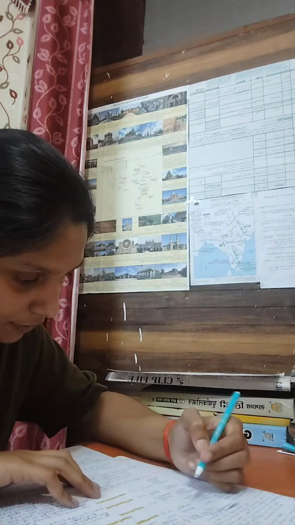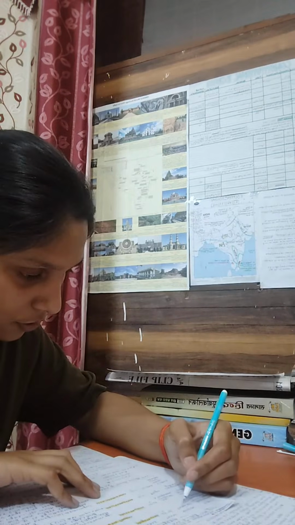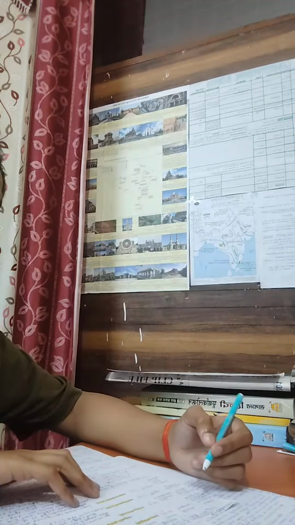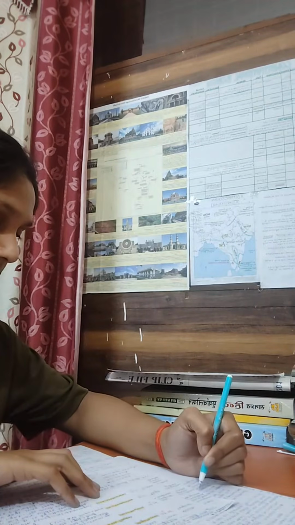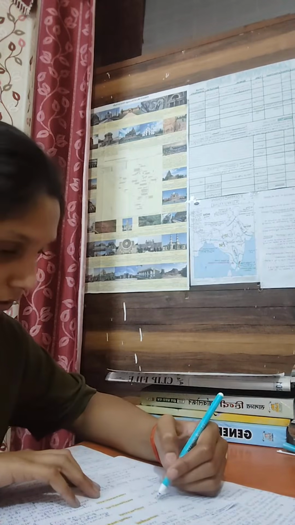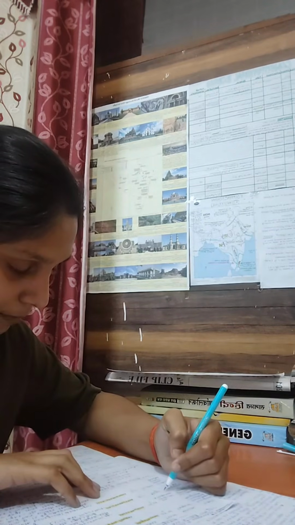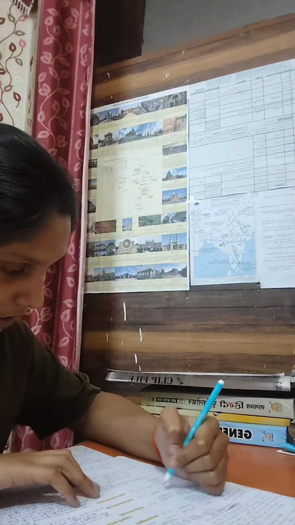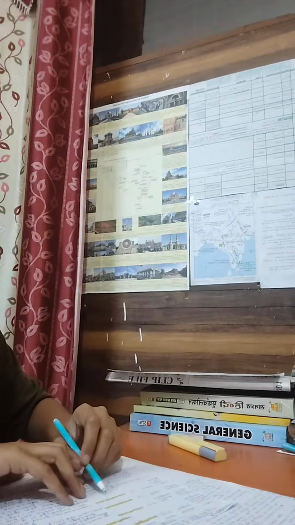Megatherms: 25 to 45 degrees Celsius. These are the tropical areas, such as tropical evergreen forest, desert, grassland, rainforest. Mesotherms: 10 to 25 degrees Celsius. These are subtropical temperate deciduous forests. Microtherms: taiga, coniferous forest.